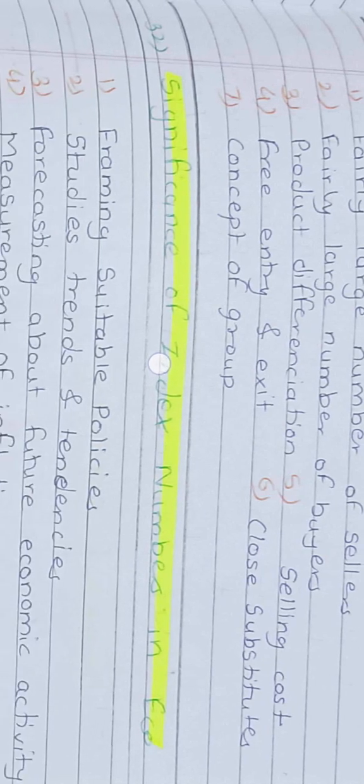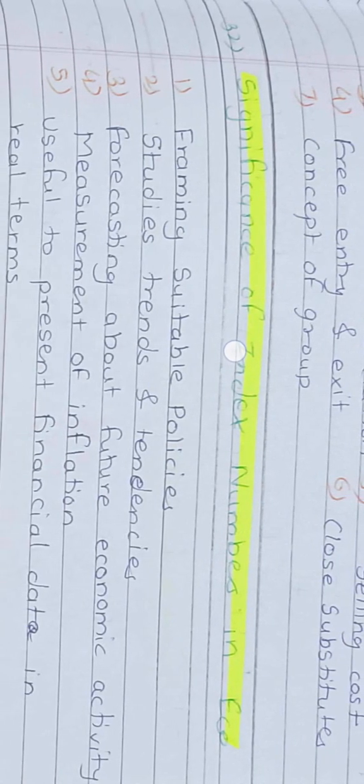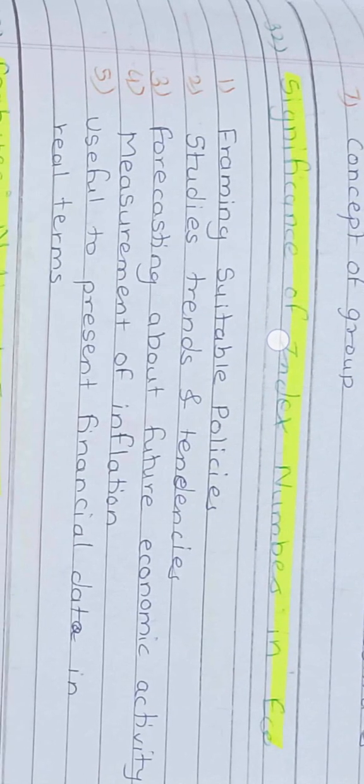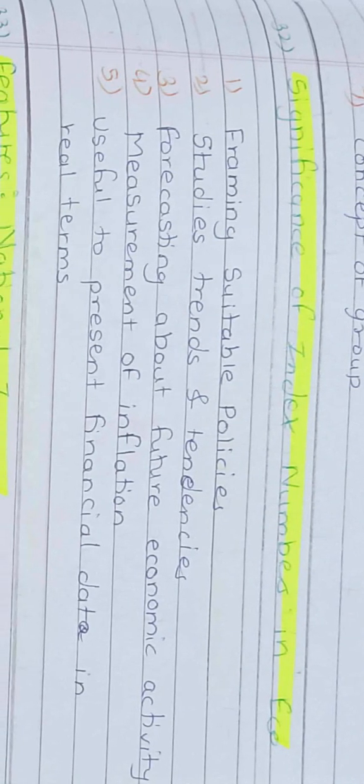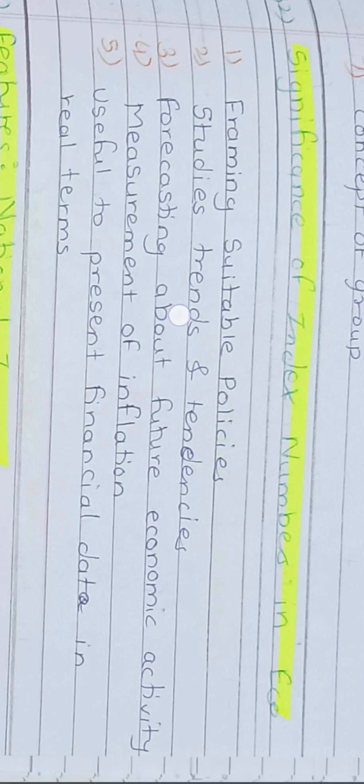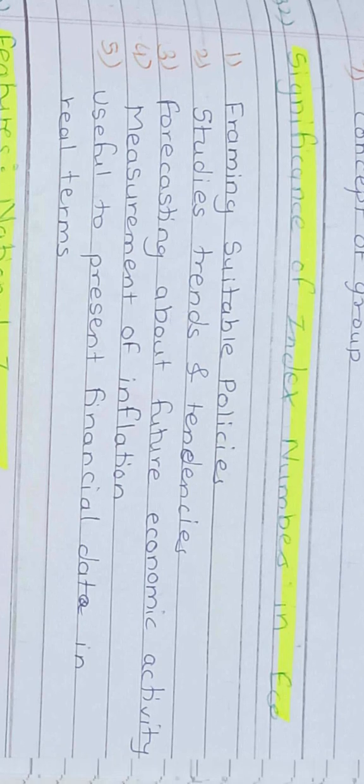Significance of index number in economics: framing suitable policies, studying trends and tendencies, forecasting about future economic activity, measurement of inflation, useful to present financial data in real terms.